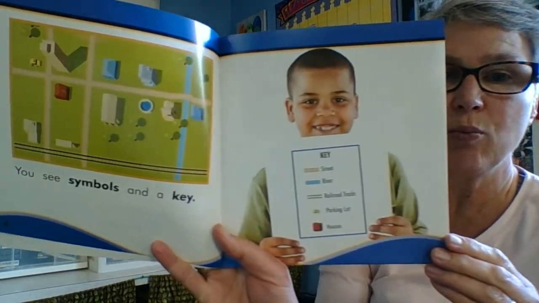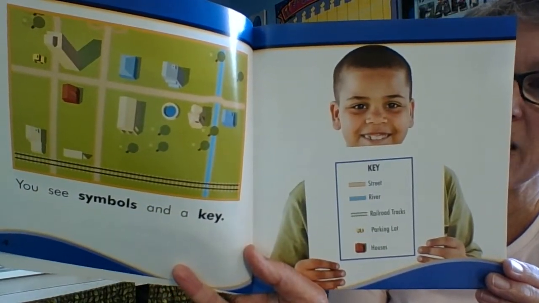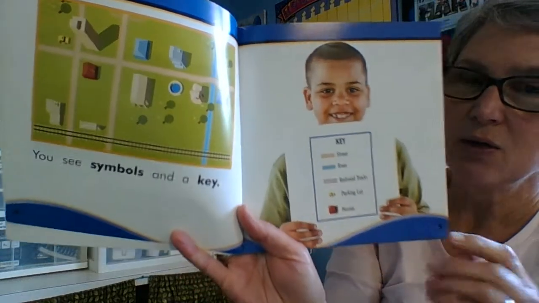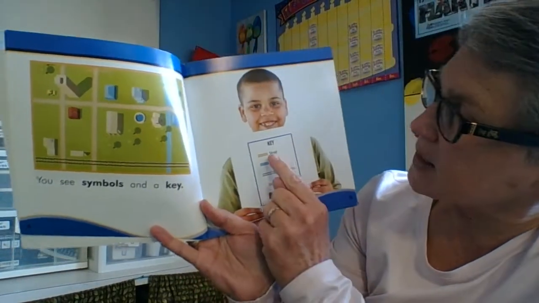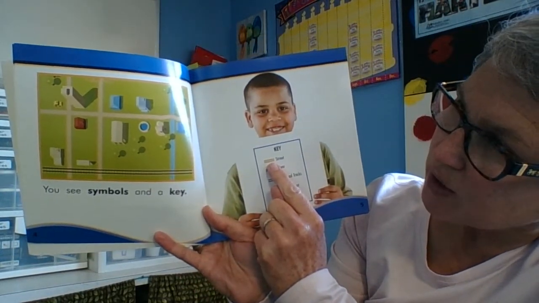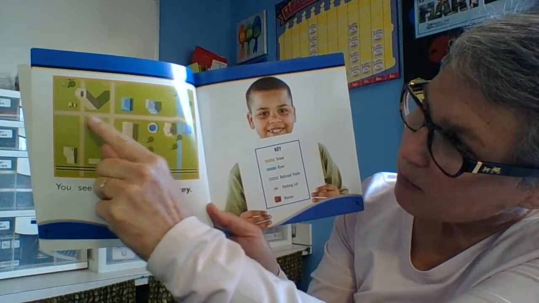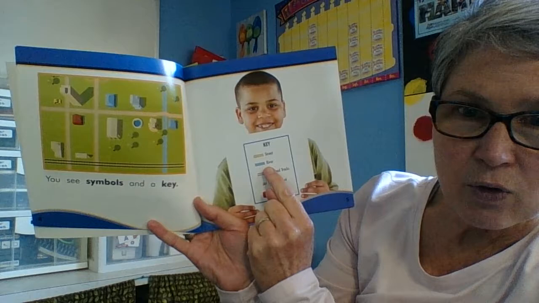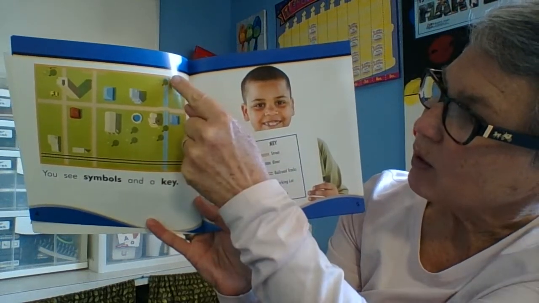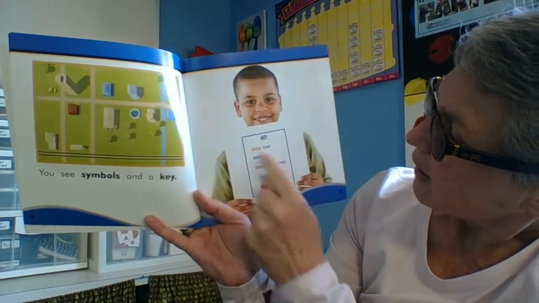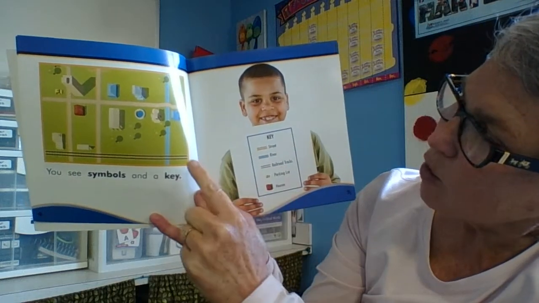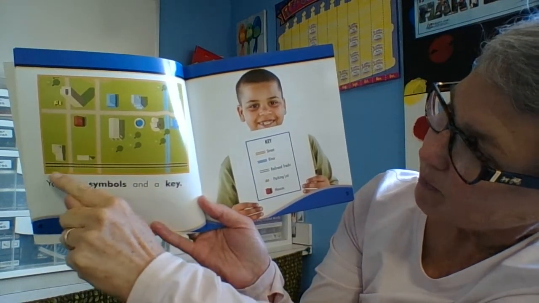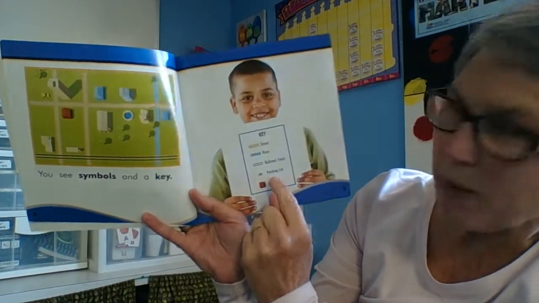I see this little boy here is holding a map key. Okay, so looking at his map key, we can see this one means street. So now we know on this map, these are streets. This means river. So now I know this is the river. This is railway tracks. Here they are on the map. This means a parking lot.